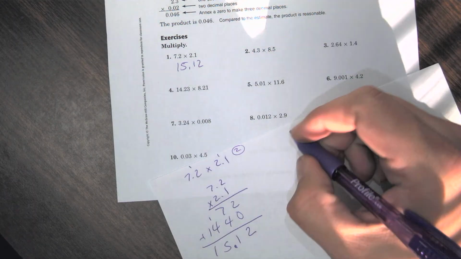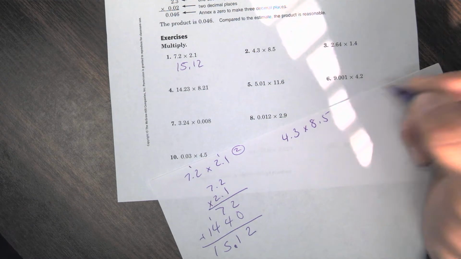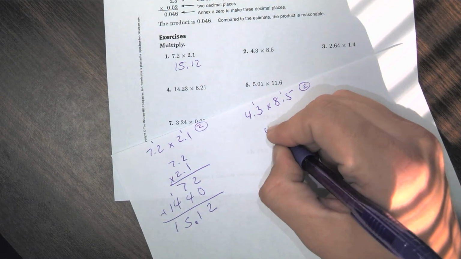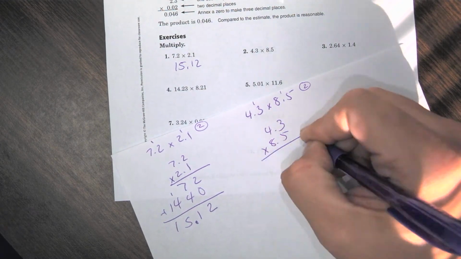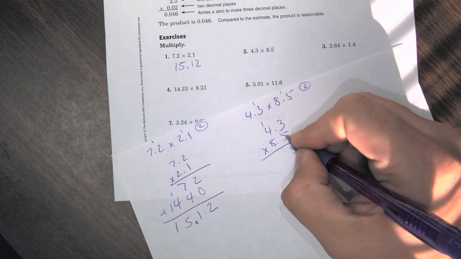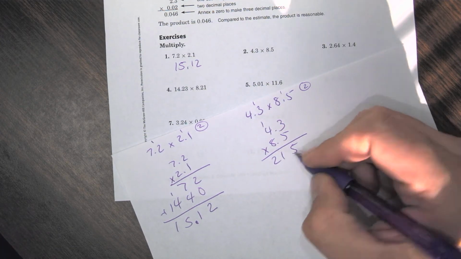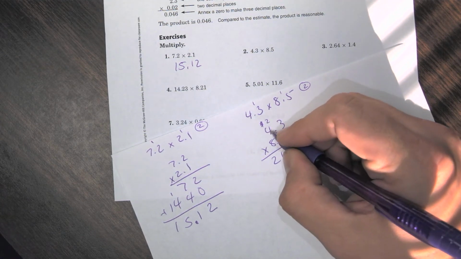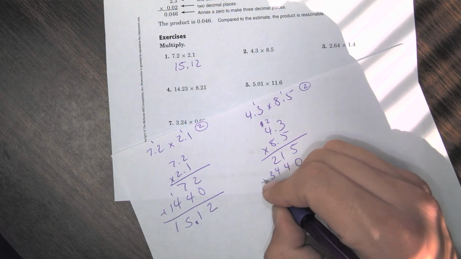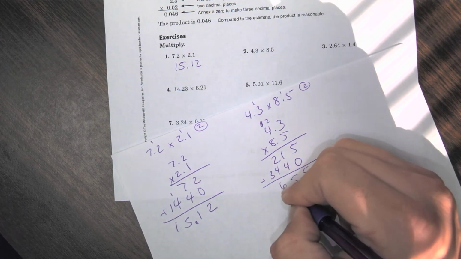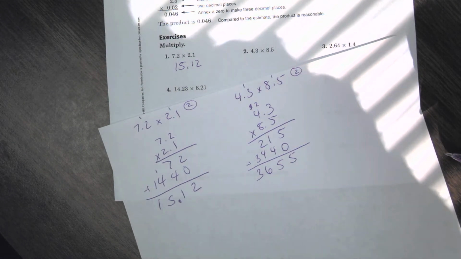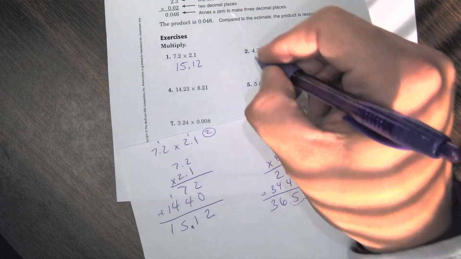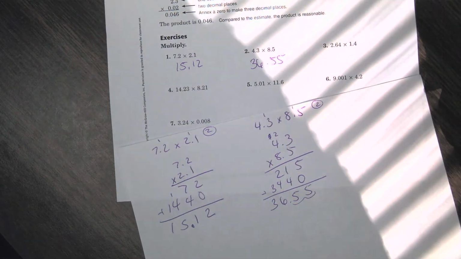Okay, number 2. Okay, 4.3 times 8.5. So once again, 1, 1. So I'm moving it twice. So I'm multiplying these out now. 5 times 3, 15. 5 times 4, 20, plus 1, 21. Jump down. So 8 times 3 would be 24. And then 8 times 4 would be 32, plus 2 is 34. Now I add these up. 5, 5, 6, 3. Okay, so now I have my answer. Now I have to remember I got to move my decimal 2 times. 1, 2. So it'd be 36.55.